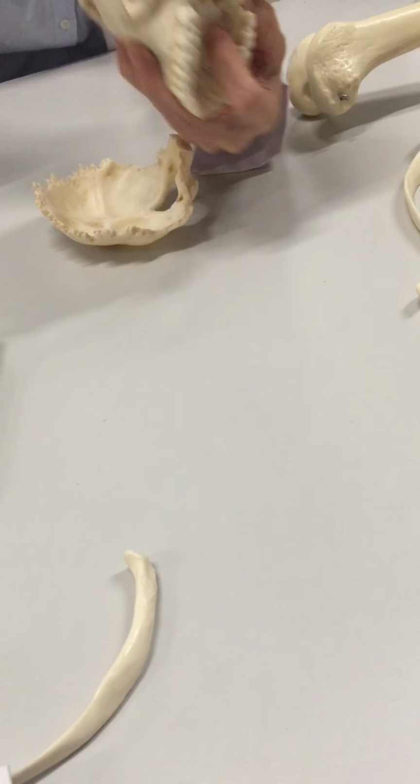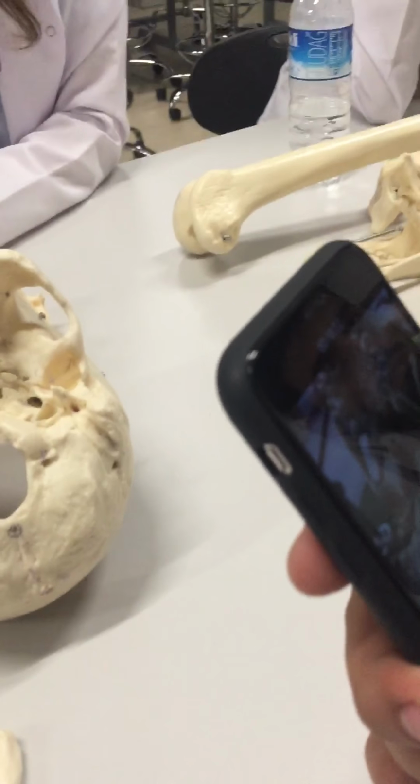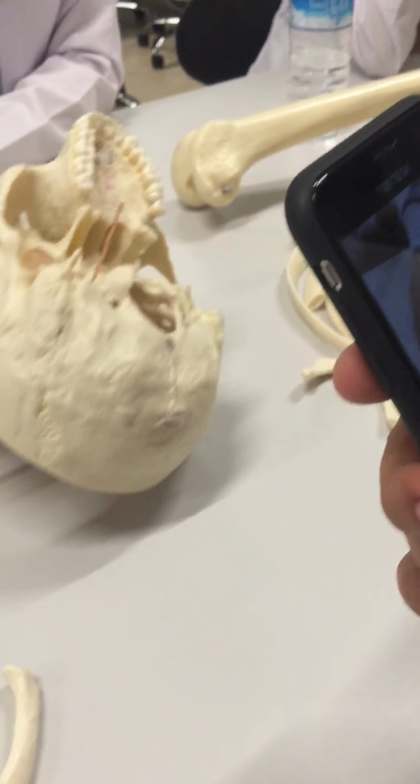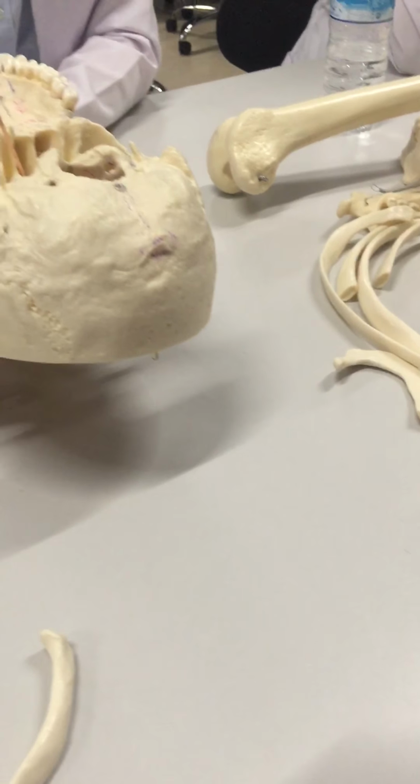Okay, what else do we have here? What is that now? Jugular foramen. This big foramen is also for the internal jugular vein. Okay. What is that here? It goes to the inner ear.